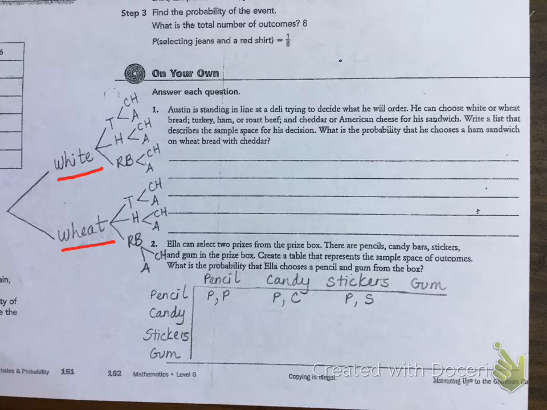So I came up with TH and RB as abbreviations for those. Then after you choose the meat, you get to choose between cheddar and American cheese. So you can see that I use CH and A, that branches from each of those.